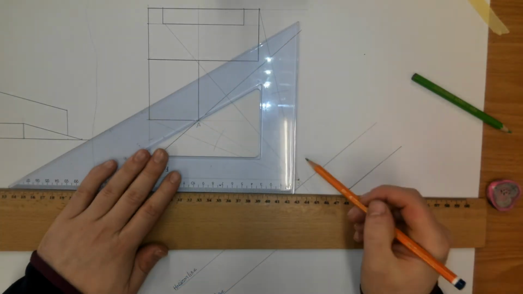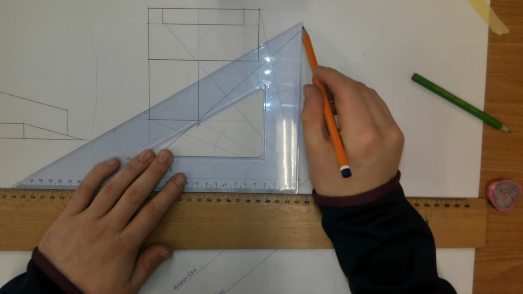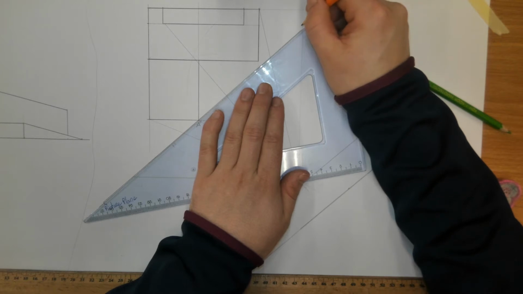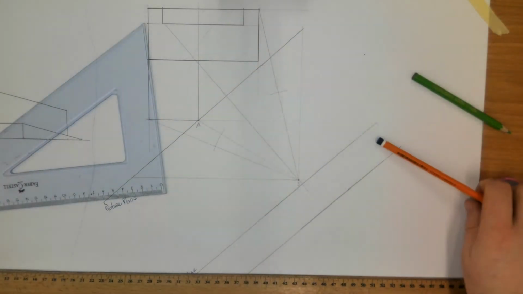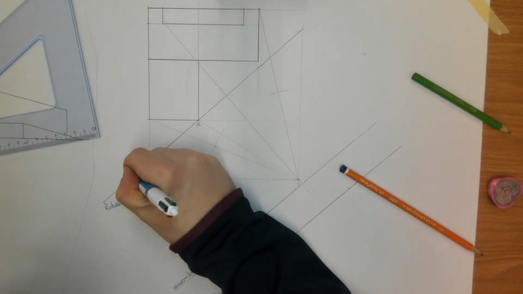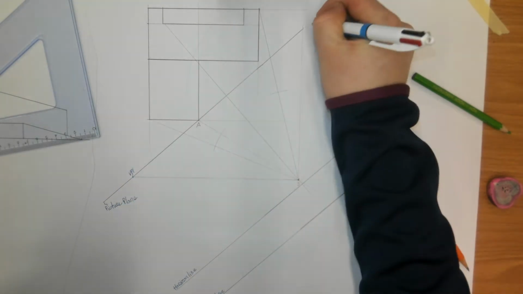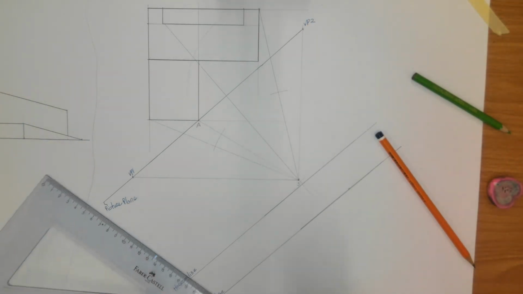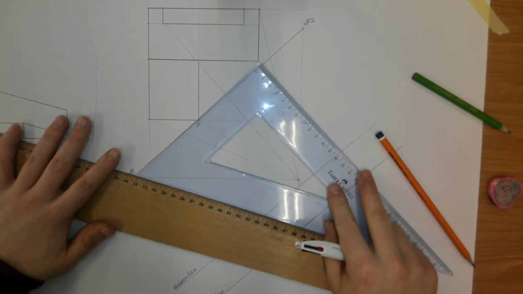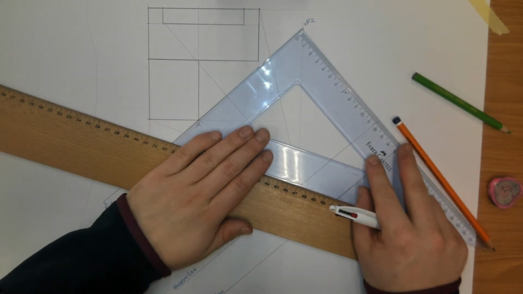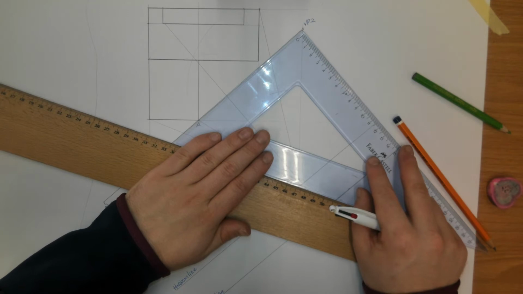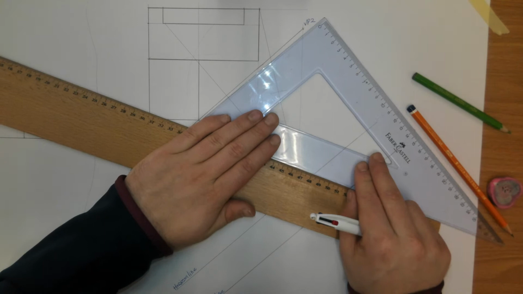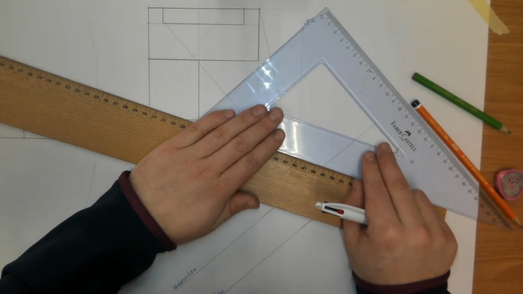And then again, from the spectator, I'm going to go parallel to them until they touch the picture plane. Now where they touch the picture plane, I need to get them on the horizon line. So there's VP1 and VP2 on the picture plane. Now to get them on the horizon line, we're going to go perpendicular to the picture plane. So I'm going to line my set square up with my picture plane, and I'm going to bring them down.